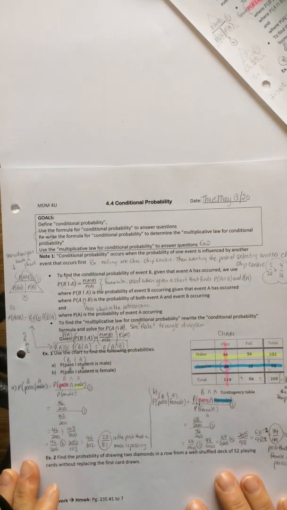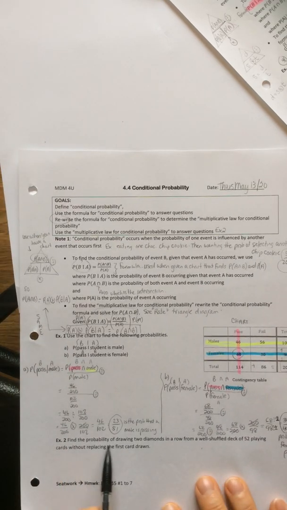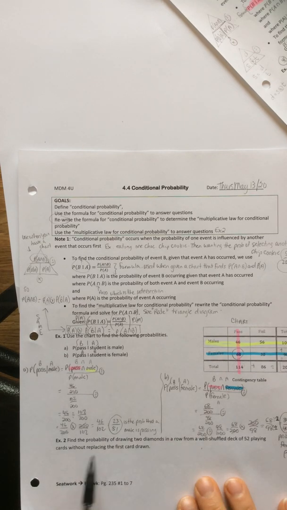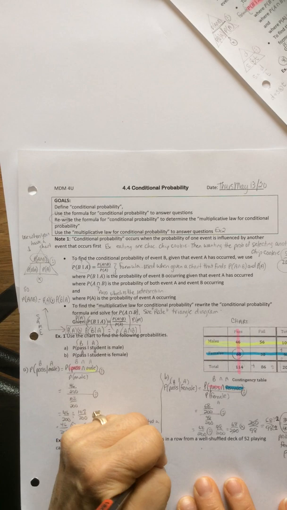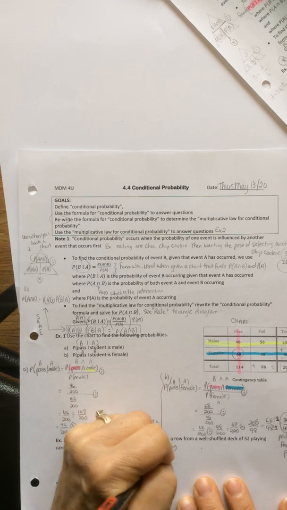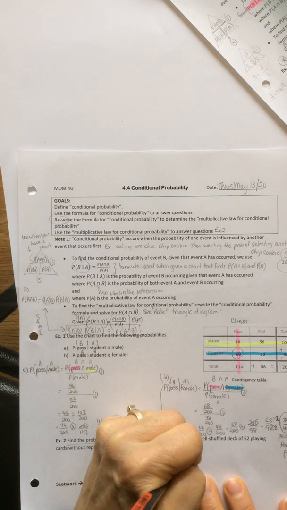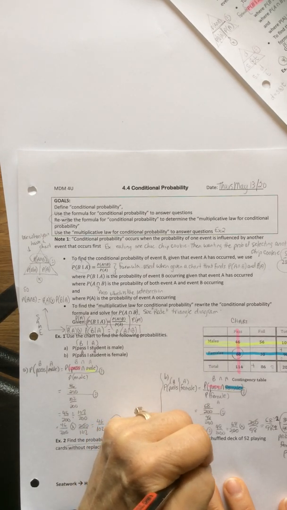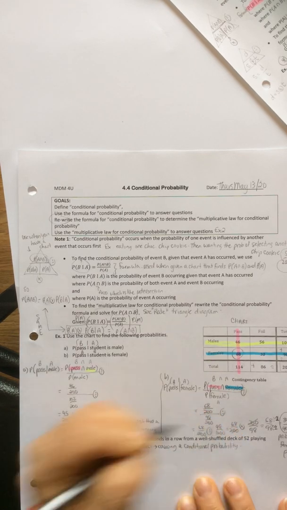Okay, here we go. All right, so I'm going to try to speed up here because I'm at 17 minutes. Oh, not too bad. Okay, so example 2. Find the probability of drawing 2 diamonds in a row from a well-shuffled deck of 52 playing cards without replacing. So this here causes a conditional probability.